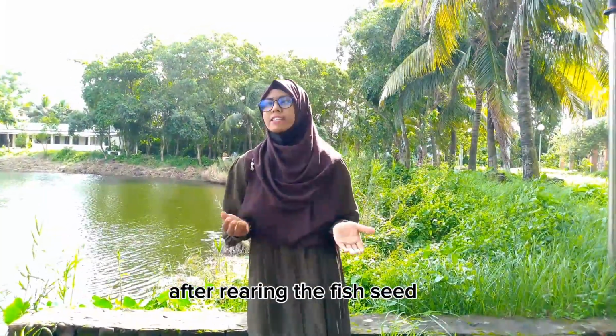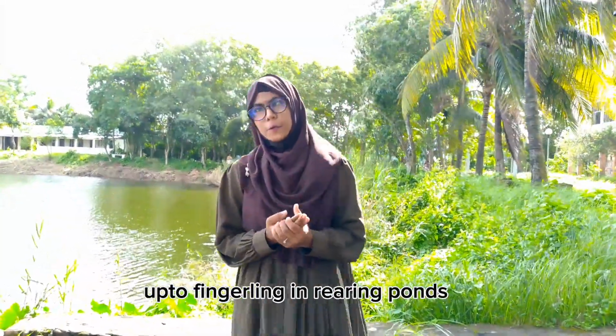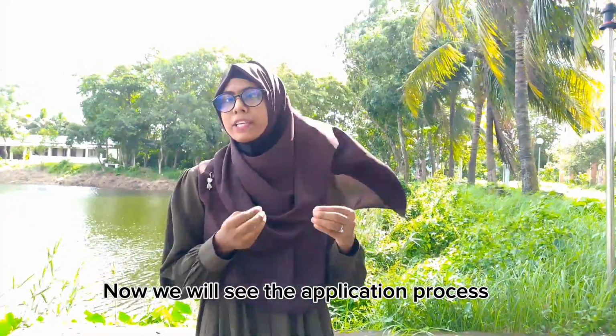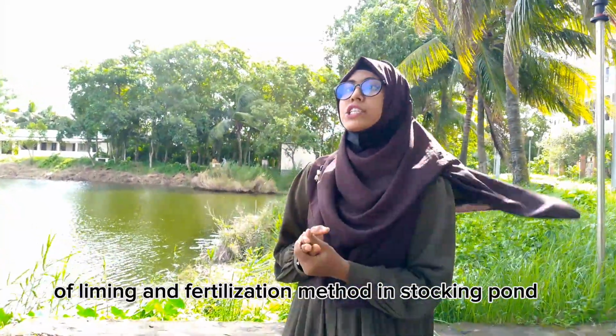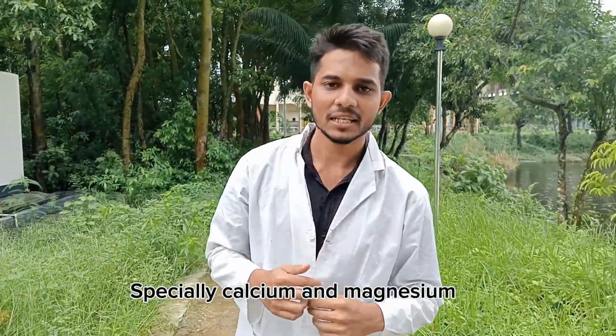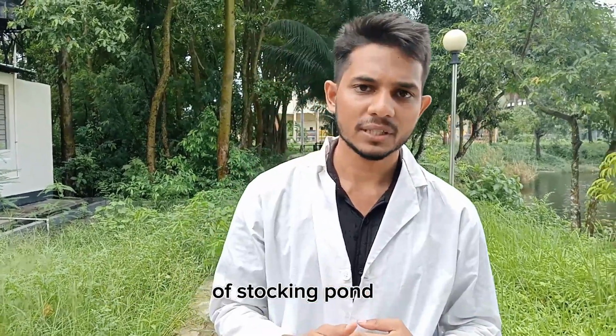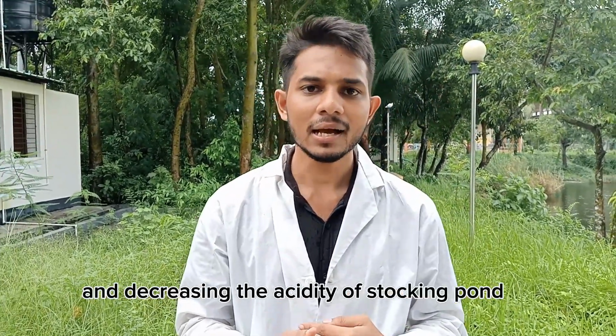Stocking pond. After rearing the fish seed up to fingerlings in rearing ponds, these fingerlings are reared to marketable size in stocking pond. Now we will see the application process of liming and fertilization method in stocking ponds. Liming is the application of lime, especially calcium and magnesium. It is used for increasing the alkalinity and decreasing the acidity of the stocking pond.